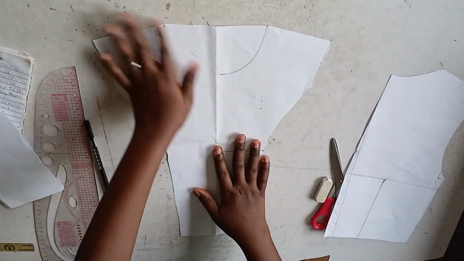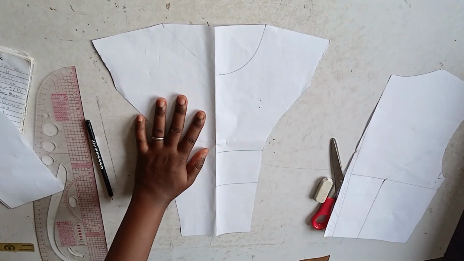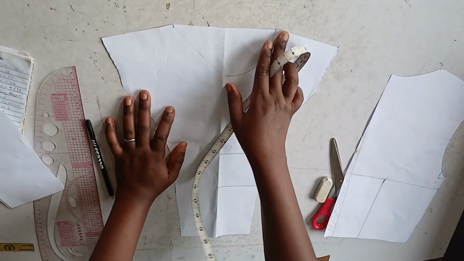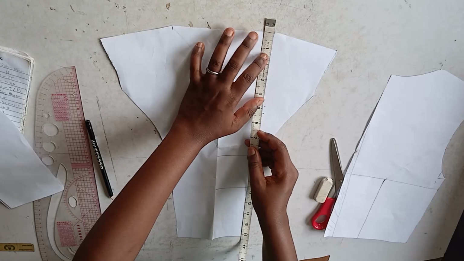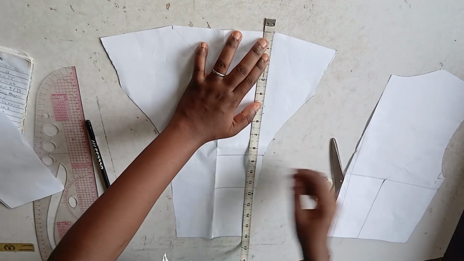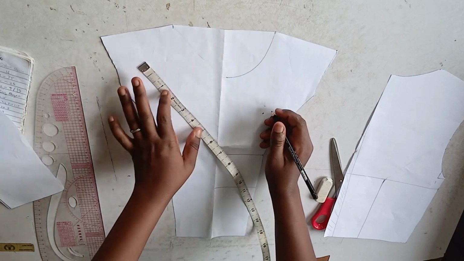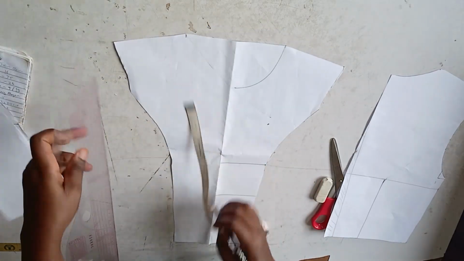So the center front now is what we'll be making the alteration on for the neckline. I'm going to come here now. The neck width to be used is 3 by 3 for the wideness, but for the neck, because it's an asymmetric neck, I'll just come to this side here. I'm going to be stepping down by 5.5 inches at this place here. Then I'll connect this place to this point and also this point like this.